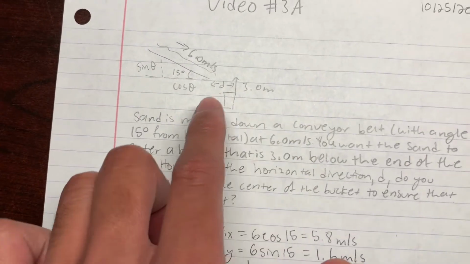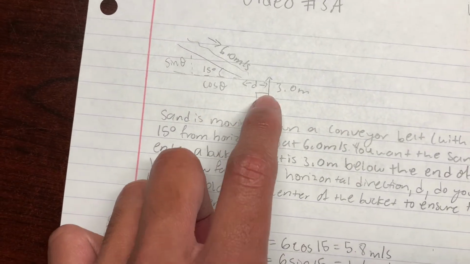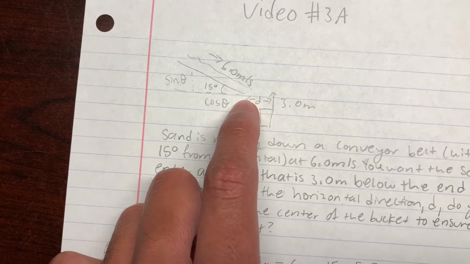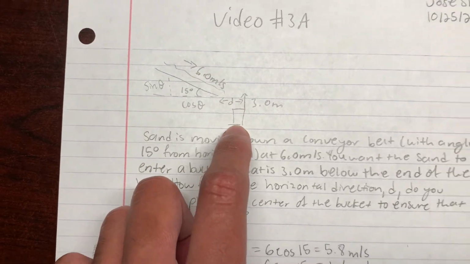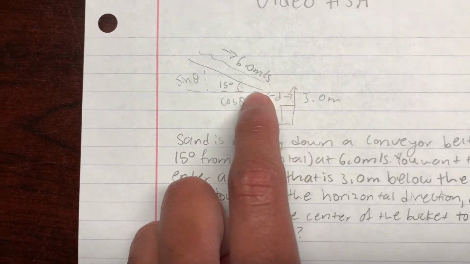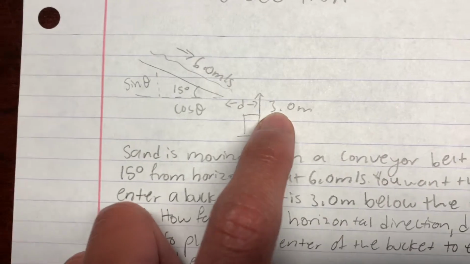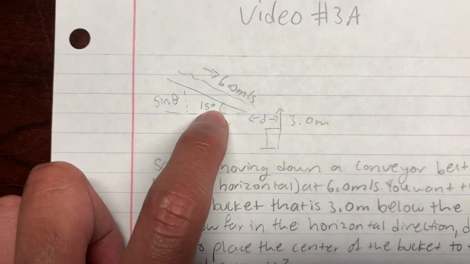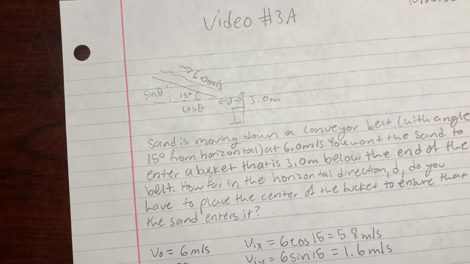This is the distance D from the center of the bucket, which is right here, to the end of the belt from where the sand falls. The vertical distance from the belt to the bucket is 3 meters, and the angle from the horizontal is 15 degrees. And so that's the diagram.